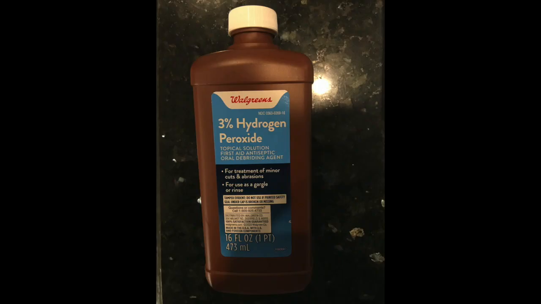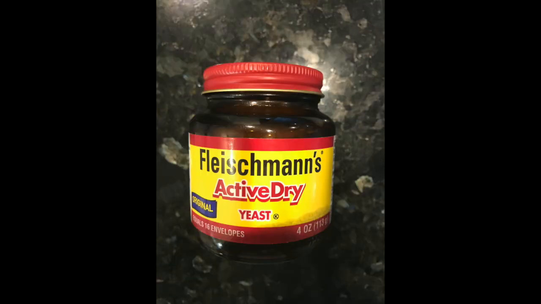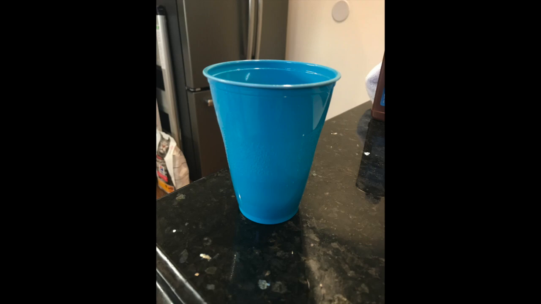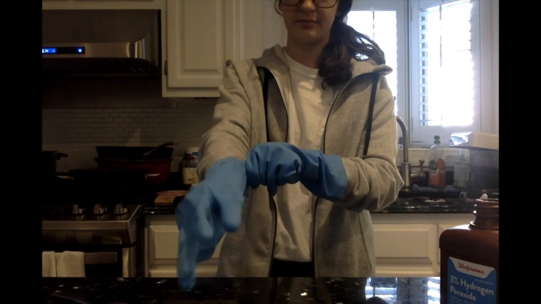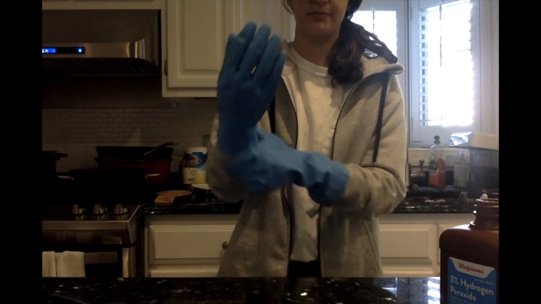So in this experiment, we're going to need 3% hydrogen peroxide, yeast, a plastic cup, a tablespoon, a thermometer, and a timer. Before we get started, we also need to make sure we're ready to do the lab safely. This means wearing long sleeves, pants, closed-toe shoes, gloves, eye protection, and your hair is tied up.